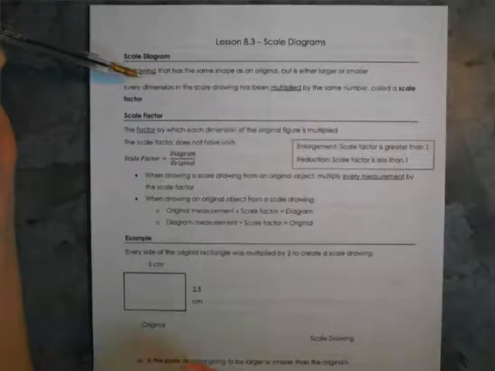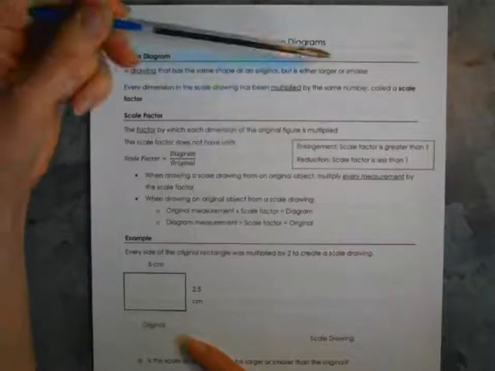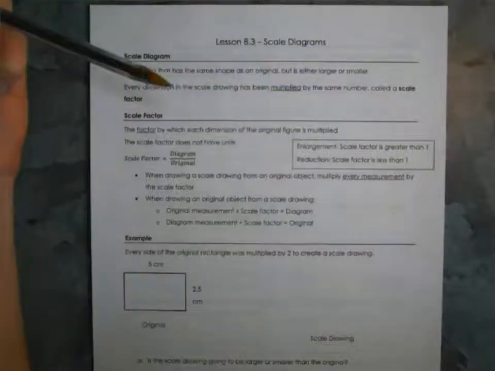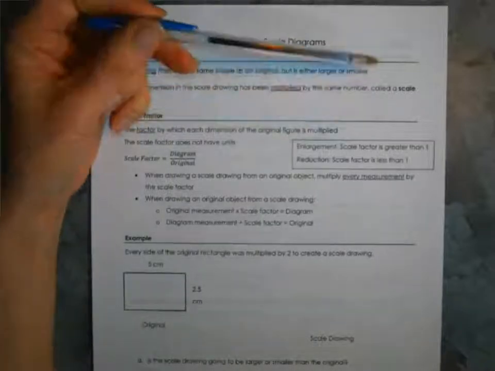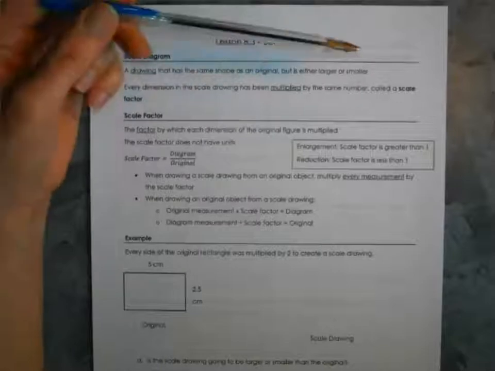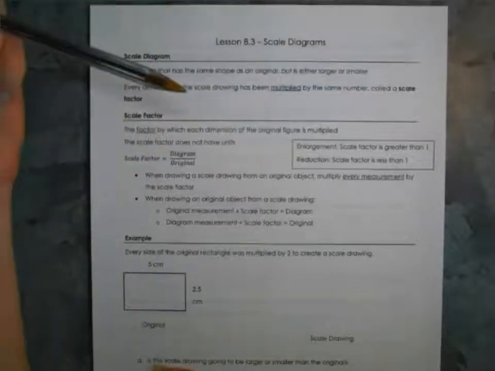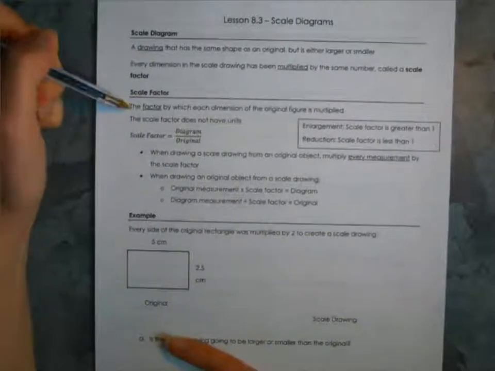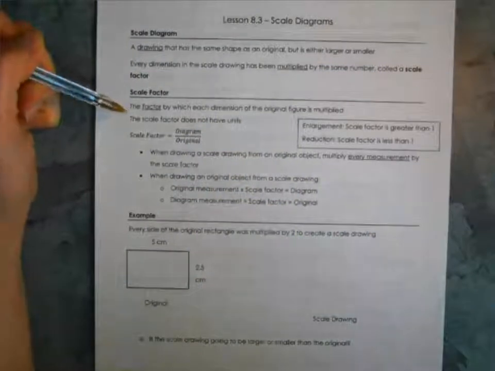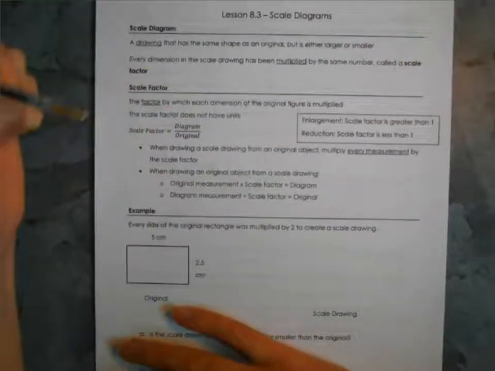Now, it's important to be aware that when you're multiplying the sides, of course, they have to all be multiplied by the same number so that they're proportional, right? And when we multiply by that number, we call it a scale factor, okay? So scale factors are the factors by which each dimension in the original figure is multiplied, and they do not have units, okay?